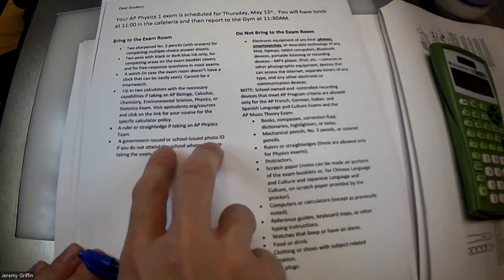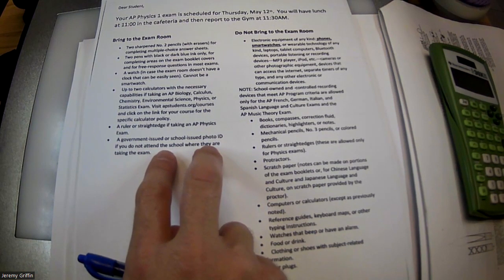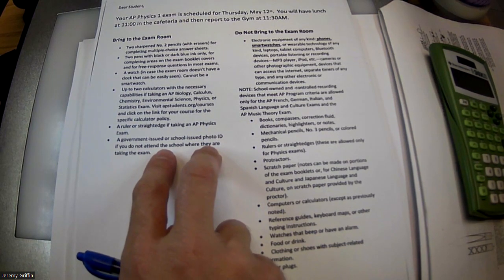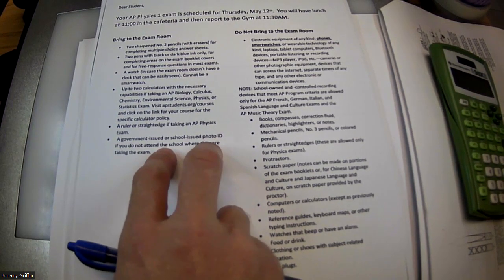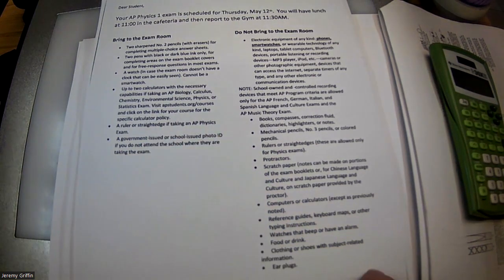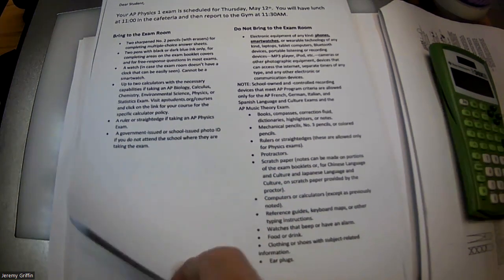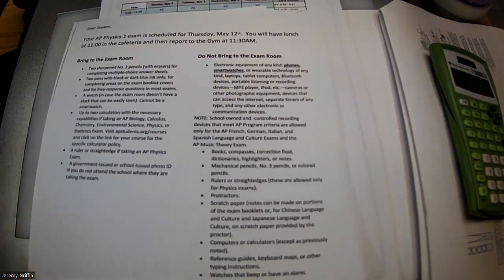Government-issued or school-issued photo ID. Of course I know who you guys are, but you're gonna have some exam proctor who's not me, because I'm not actually allowed to be in the room because I know all the answers. So you guys are gonna bring an ID, right? I printed out one of these pages per person, and I put a whole stack of them right there. So if you want one of these, go ahead.